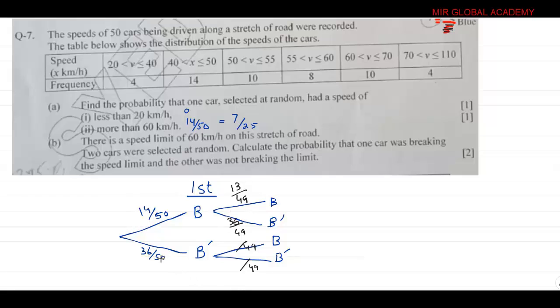Here we have selected a car which has not broken the limit. So they were 36, and one is chosen here, so we have 35 left here. As the sum of these two is 1, it is 35 over 49. So it will be 13 over 49. Sorry, this is 14 over 49.